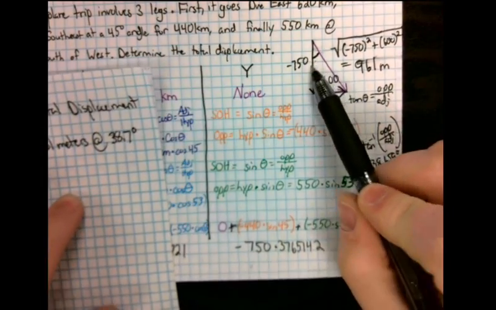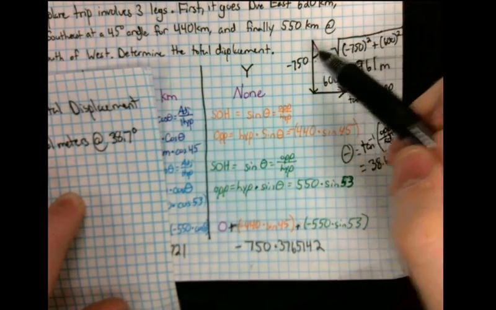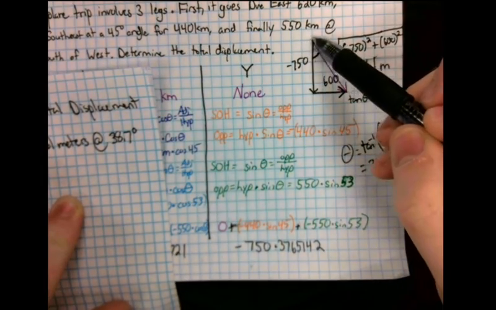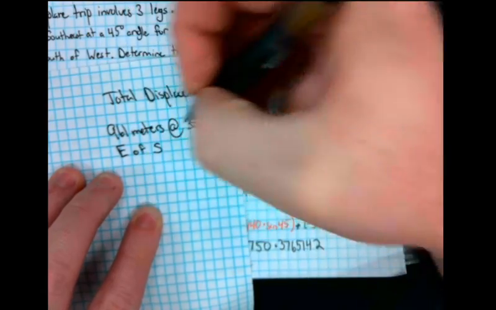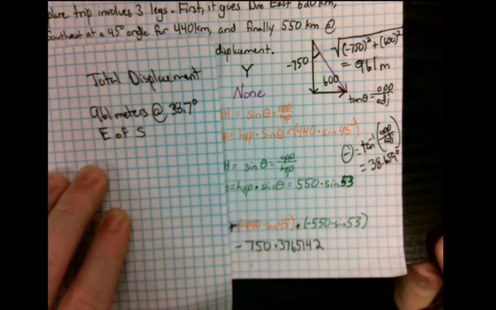Because I chose this to be my angle, this would be going to the east of the south line. So this would be east of south, or E of S.